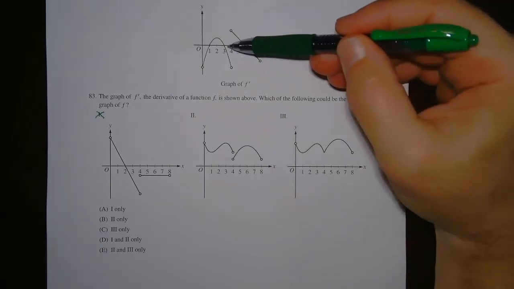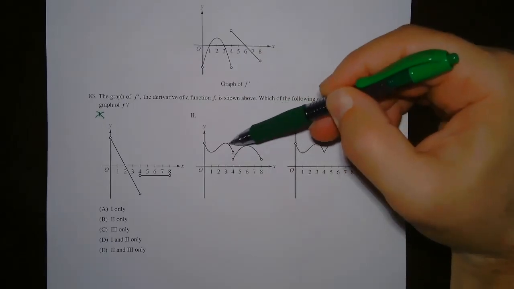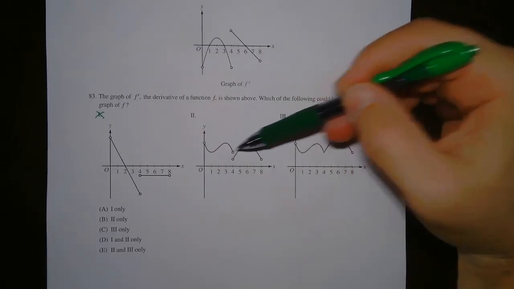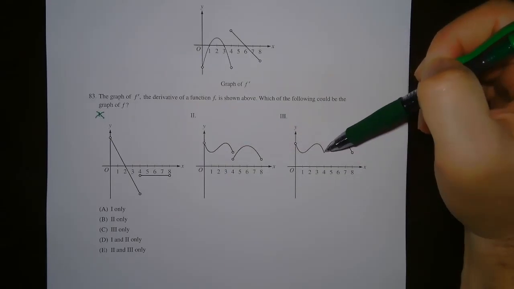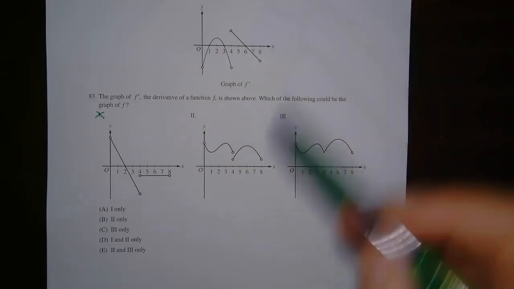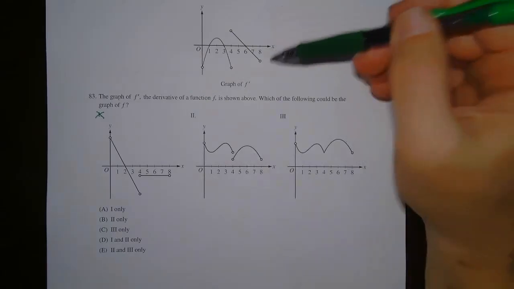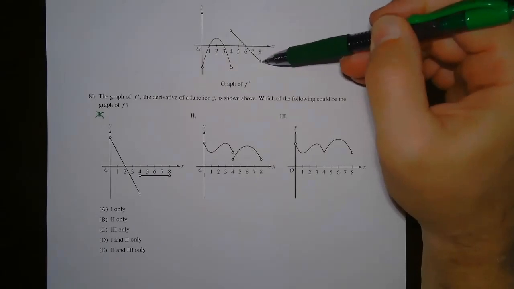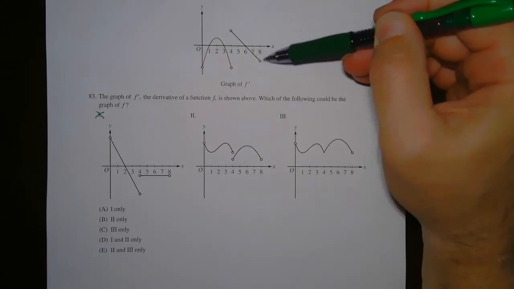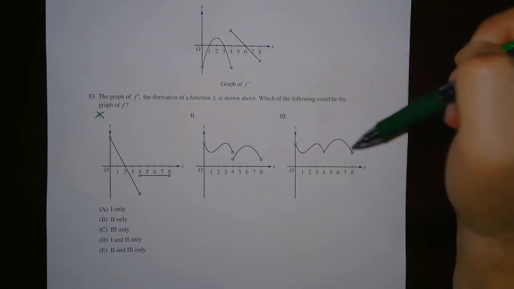Okay, so then from 3 to 4, we're decreasing, right? Okay, that could happen. Okay, 4 to 6, we have to be increasing. 6 to 7, the derivative is negative, so that means from 6 to 8, we'd have to be decreasing, and it looks like we are, right?